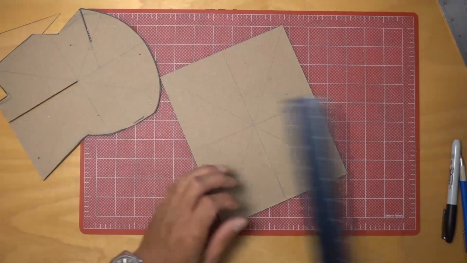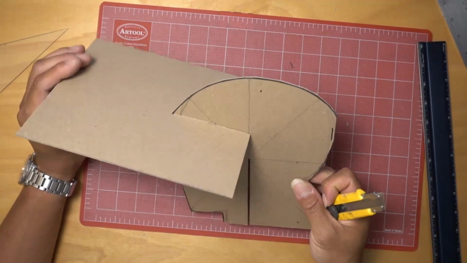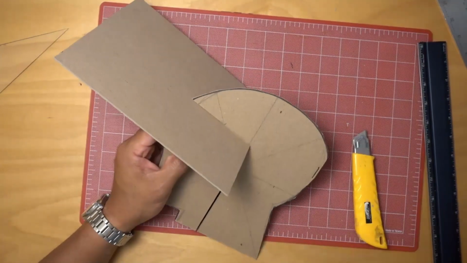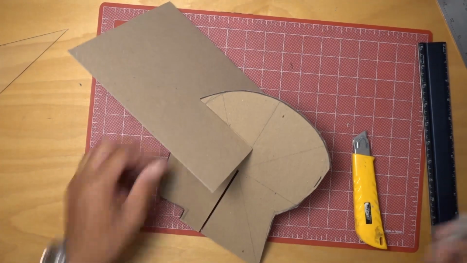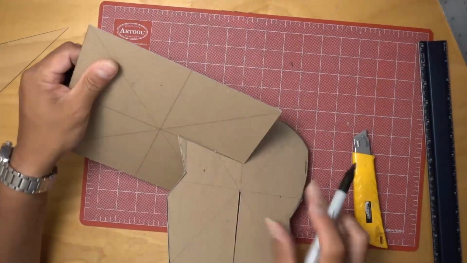So let's get this cut going, right? It goes right up to that line. We can always shorten it. And we know that the edge of this plane stops right here. So we can mark that, right? And we can mark it right here.